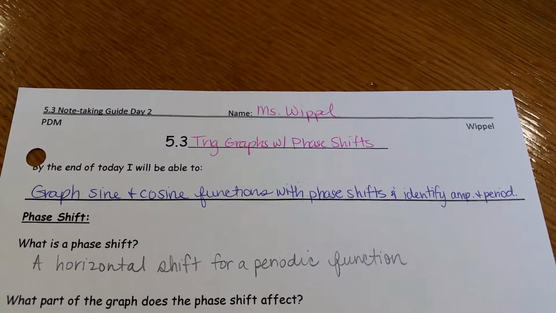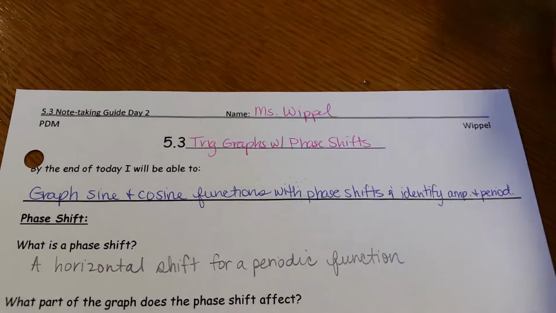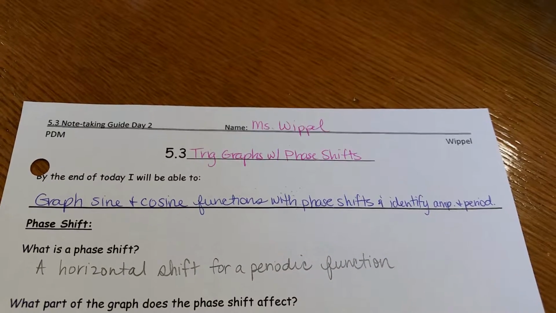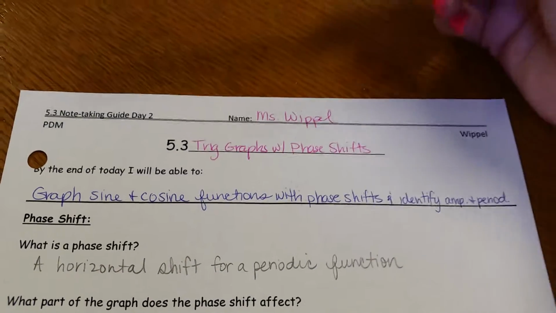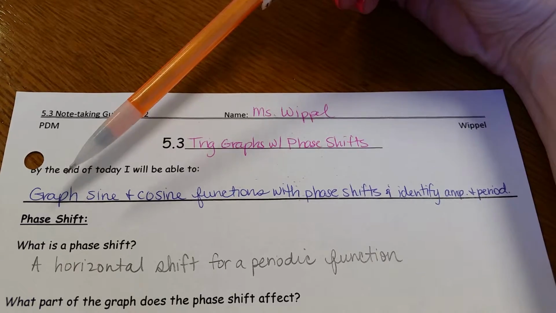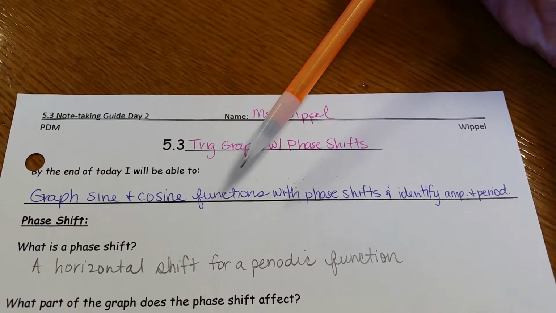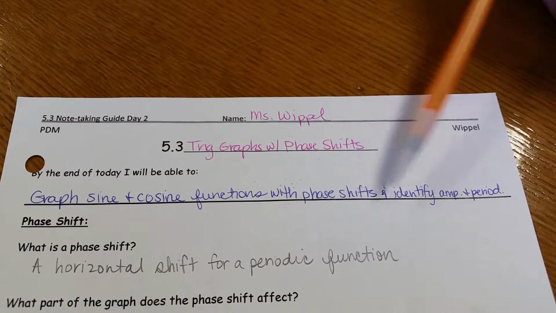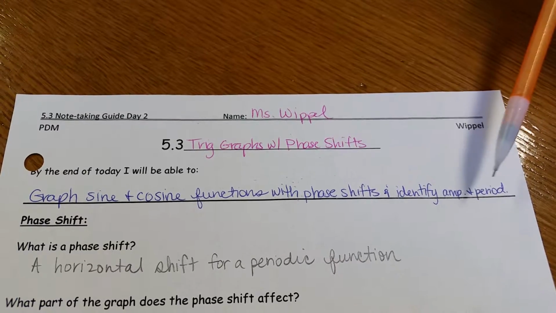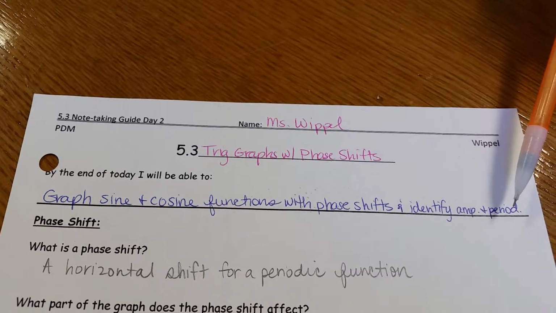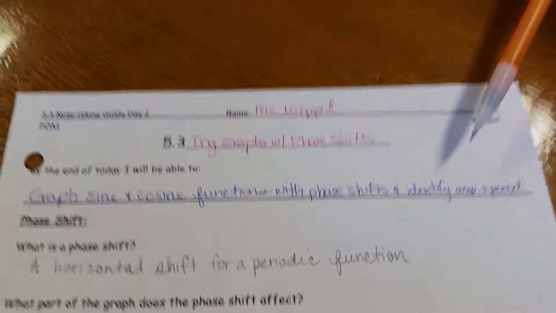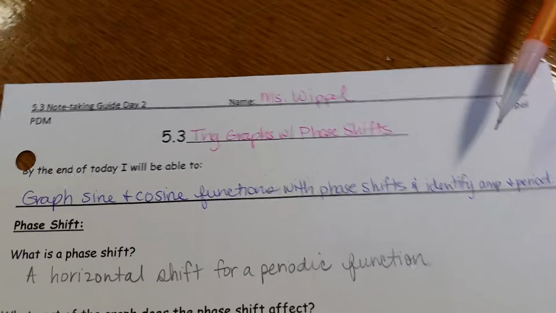Hello, today we are going to talk about trig graphs with phase shifts. By the end of today, we're going to be able to graph the sine and cosine functions with the phase shifts and identify the amplitude and the period, which is something that we did yesterday. So first, what is a phase shift?